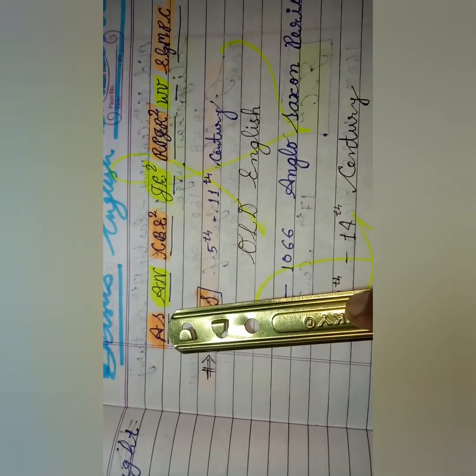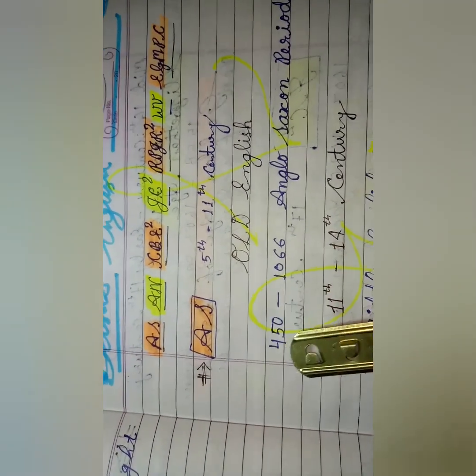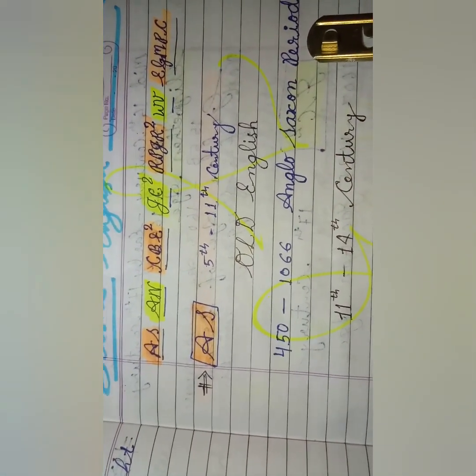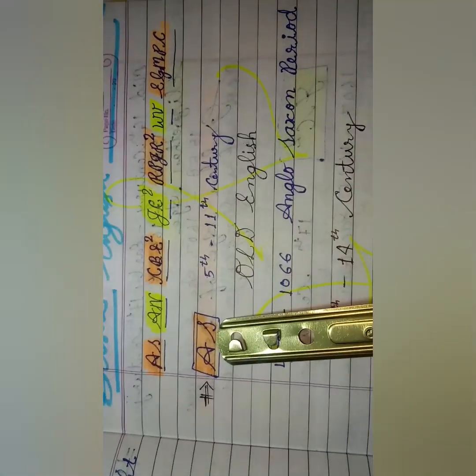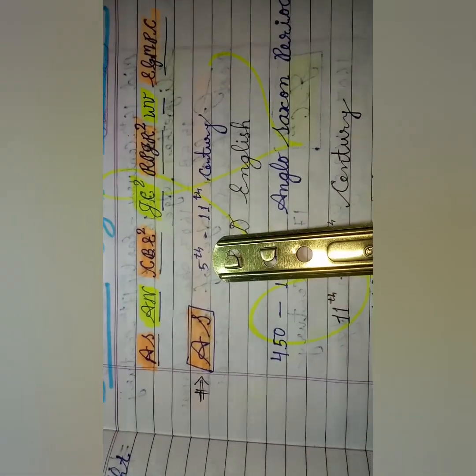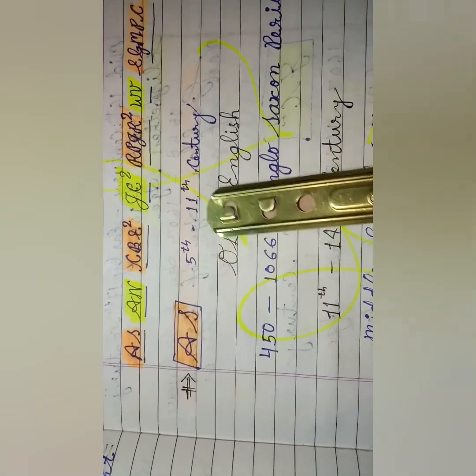So, Age stands for the Anglo-Saxon period. The time period of Age is the 5th century to the 11th century.